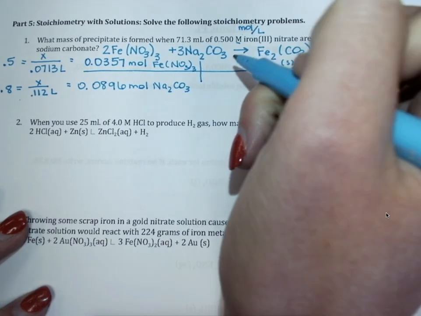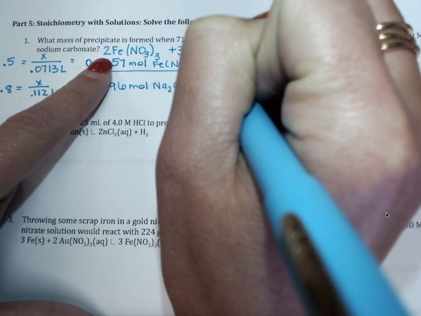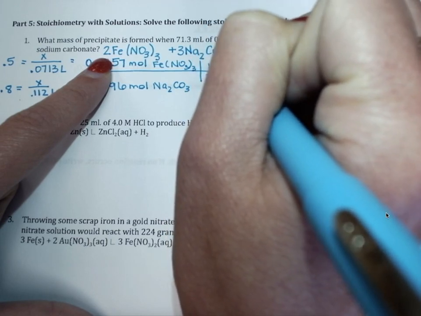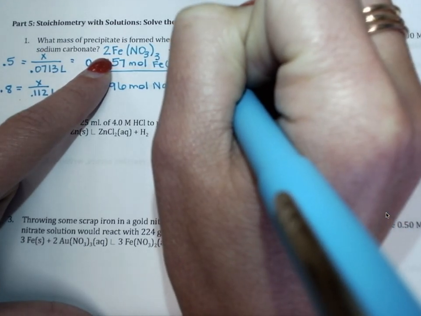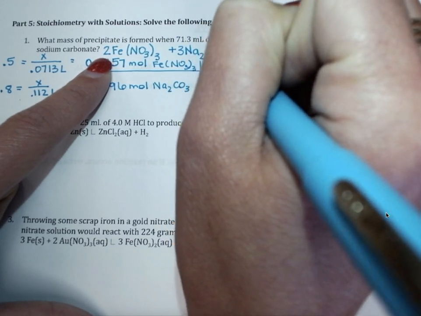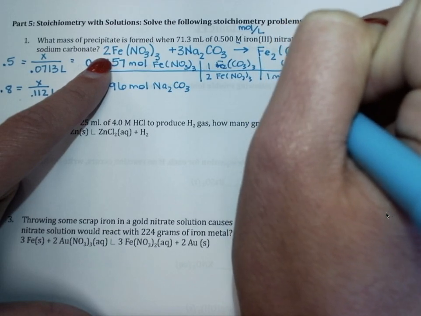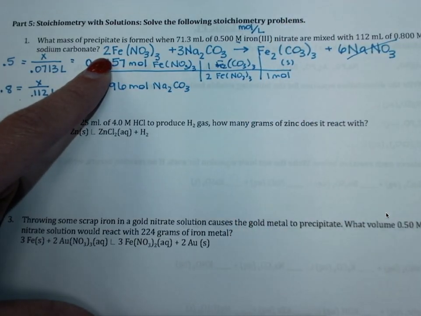So here, they're in a 2 to 1 mole ratio of the iron 3 nitrate to the iron 3 carbonate, and every mole of iron 3 carbonate is going to weigh a lot, right?